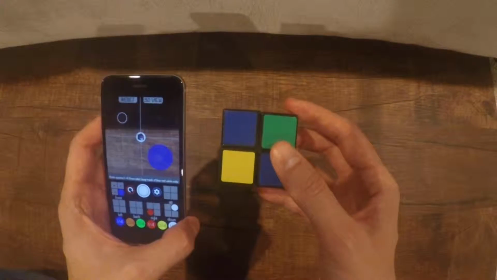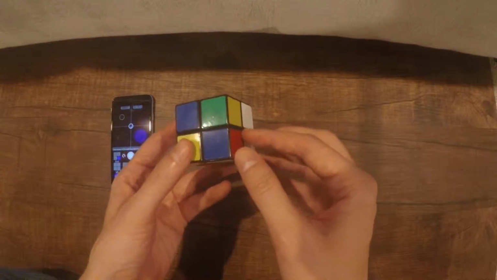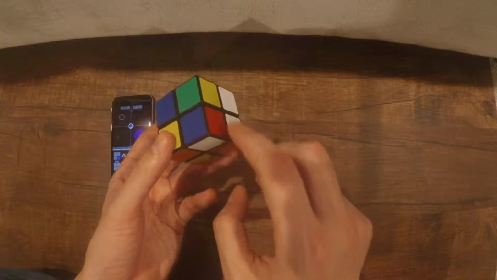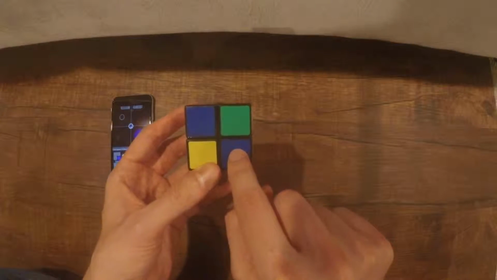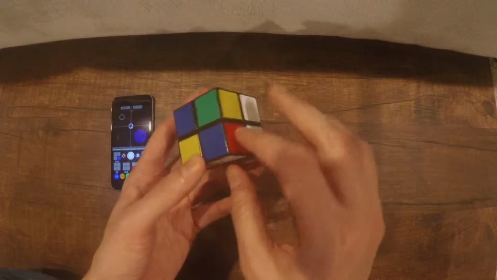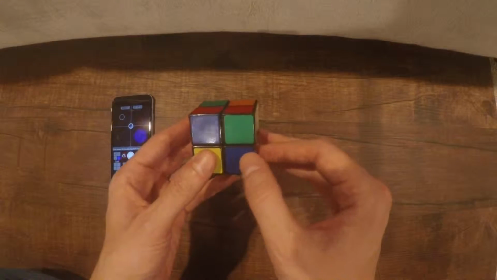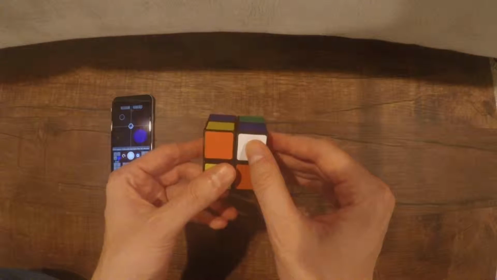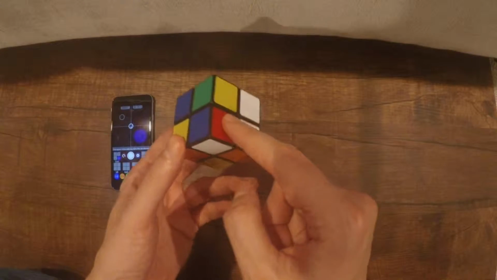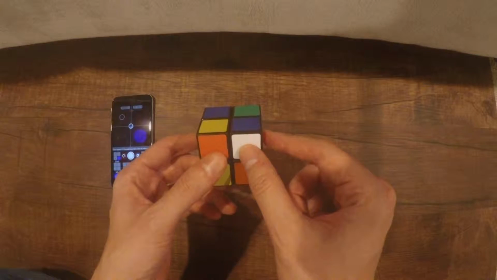Okay, so let me just explain what to do. The first thing you want to do is, again, pay attention to this red, white, and blue corner piece, and then think of the blue as the front, the red as the right, and the white as the down side, or the down face. So the front face with the blue, the right face with the red, and the white face is the down face.